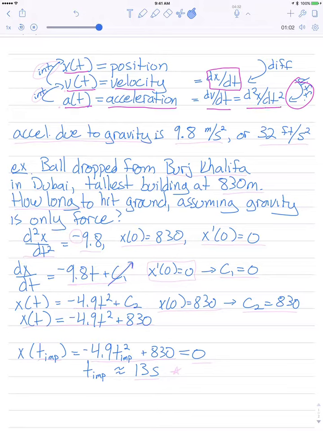You can also think of going backwards. If you have acceleration and you want to get an object's velocity, you have to go this way, which means you have to integrate. And if you have velocity and you want position, you have to go this way again and integrate once more.